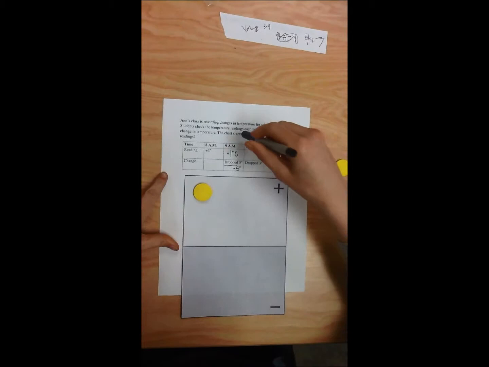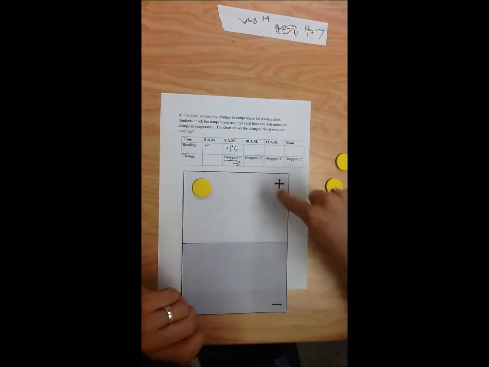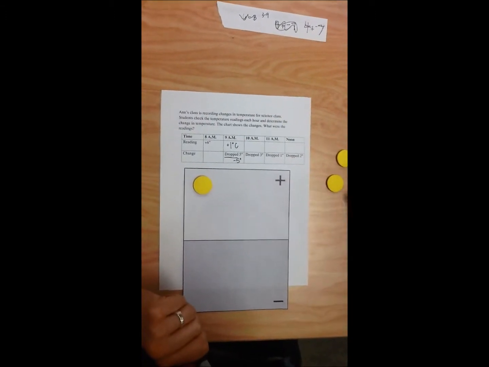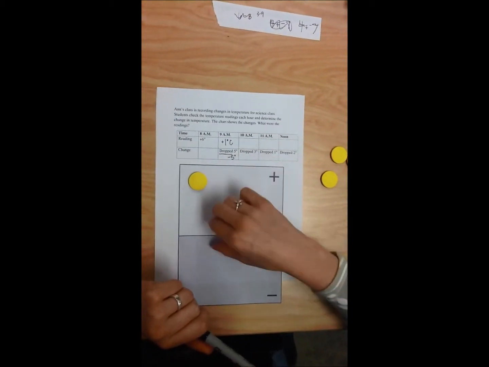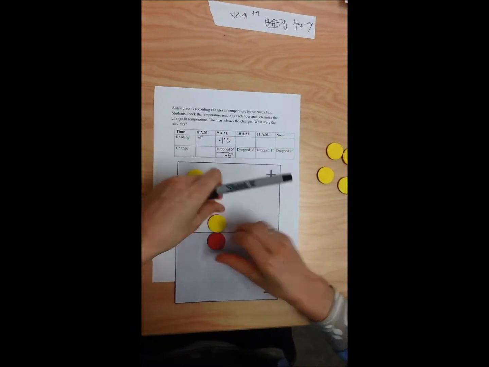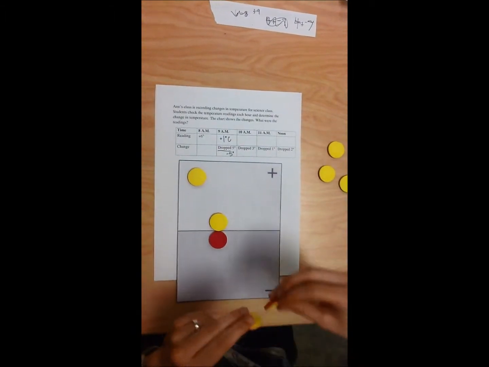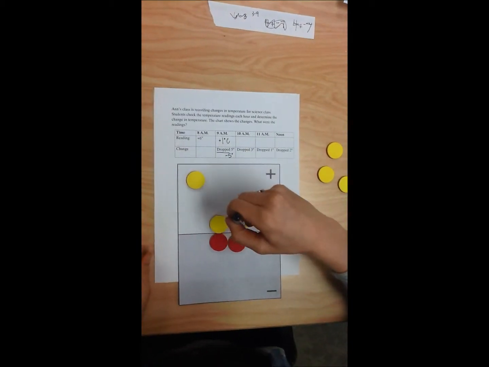Then from 9 a.m. to 10 a.m., it drops another 3 degrees. However, now we run into the problem where we don't have 3 positives to take away. So we need to make there be 3 in the positive section by adding 0 pairs. So we're going to add 1 0 pair and another 0 pair. And now we have 1, 2, 3.